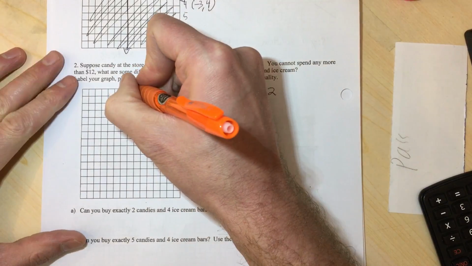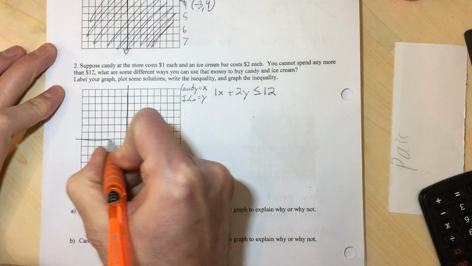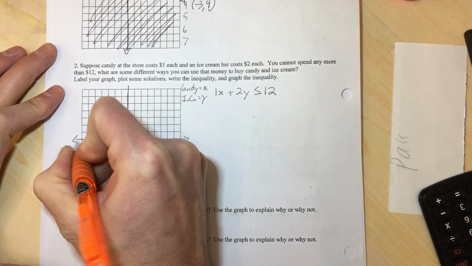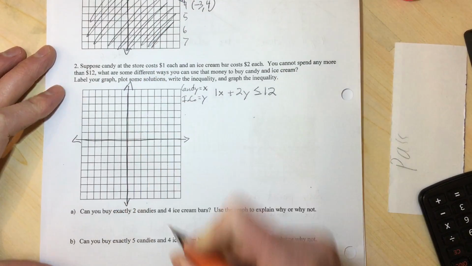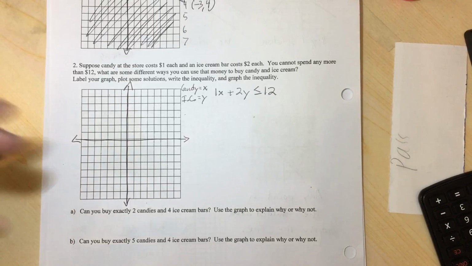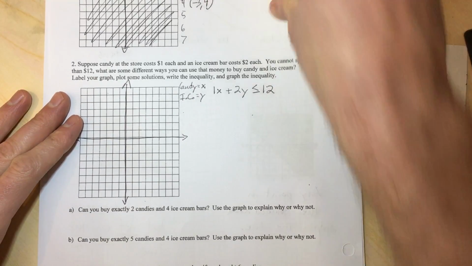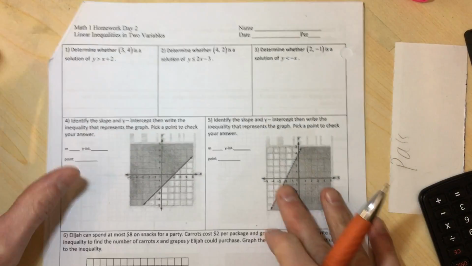So your job is to come up with a graph. And in class, we're going to answer these questions together as groups. Can you buy exactly 2 candies and 4 ice cream bars? And can you buy exactly 5 candies and 4? So you're going to answer A, B, and C in class with me. Okay? All right. So now on to your homework.